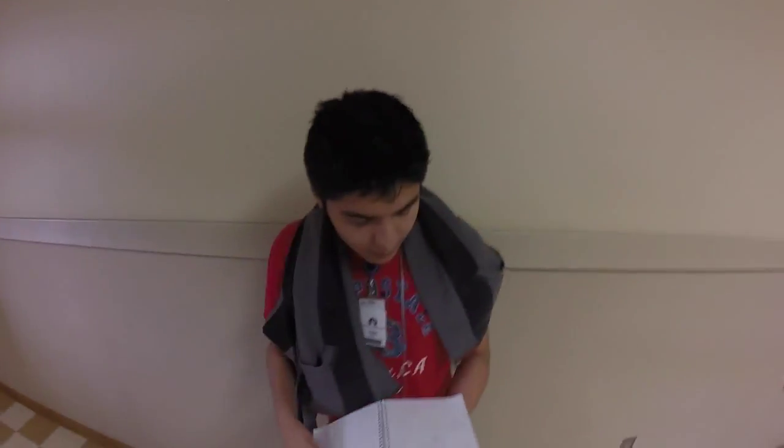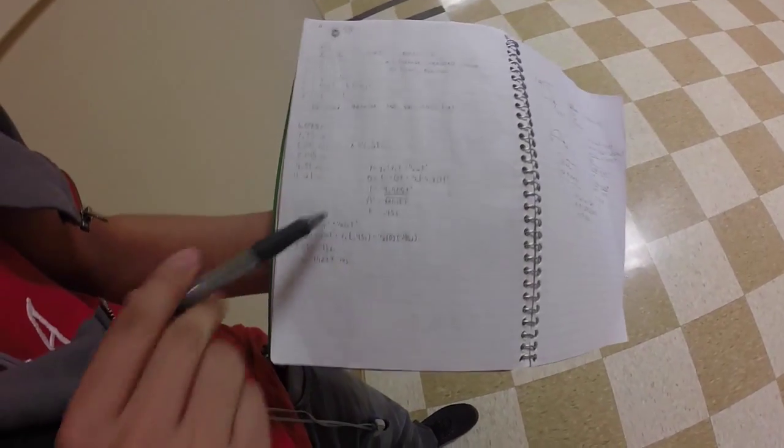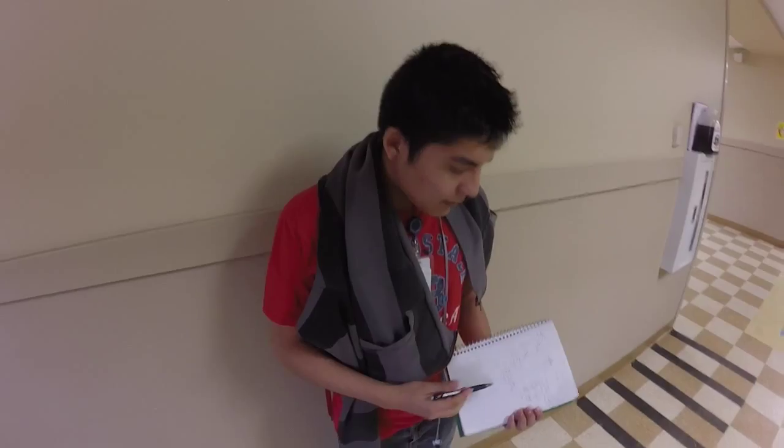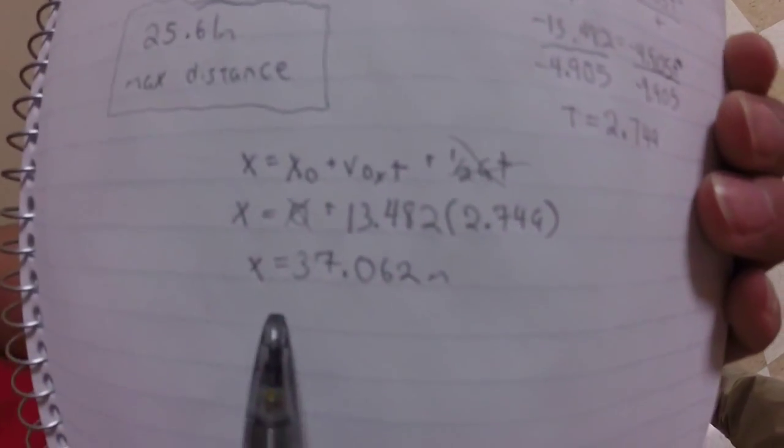So when we went outside to calculate the muzzle velocity, we got an average distance of 8.58. And after we plugged that into the equations, we got a muzzle velocity of 19.067. Afterwards, when we did the second part of the lab, where we shot it at a 45-degree angle, or we tried to at least, we got a max distance of 25.61. But after doing the calculations, the actual max distance should have been 37.062.